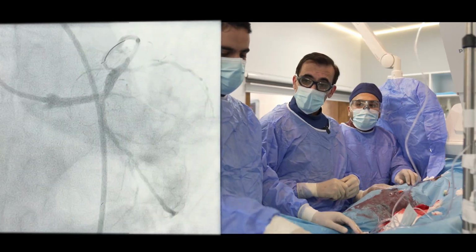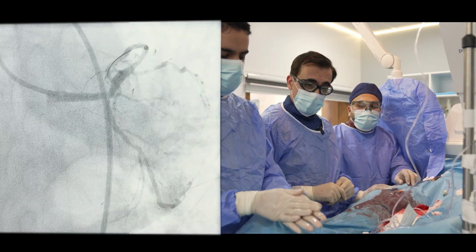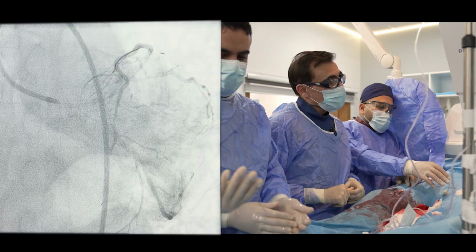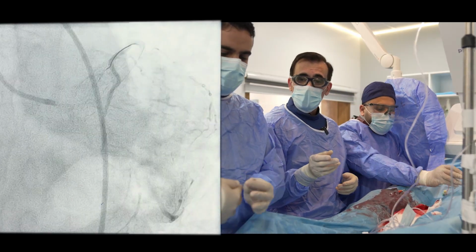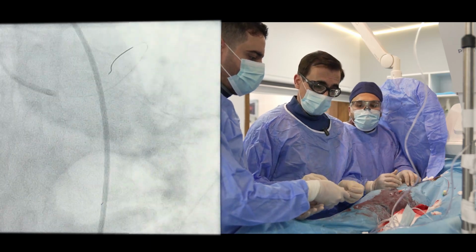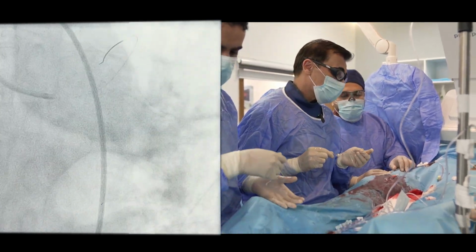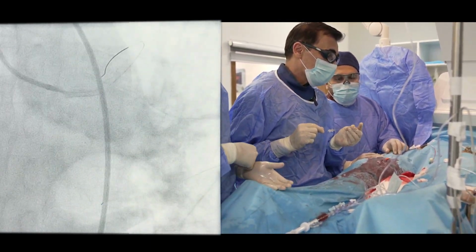And I think we are going to do IVUS for the circ for two reasons. To see at the mid part, maybe we need to stent it before stenting the left main. And the other is to look at the ostium.